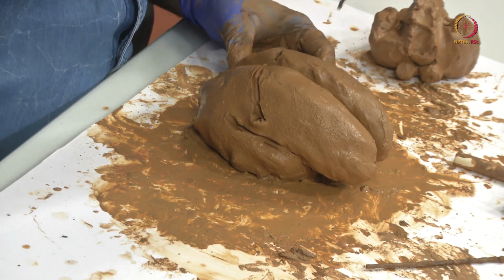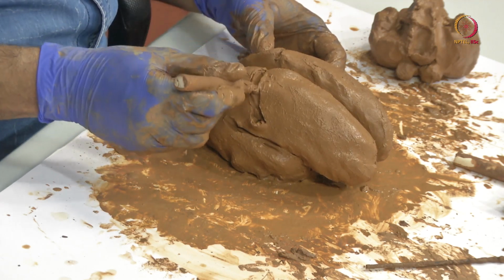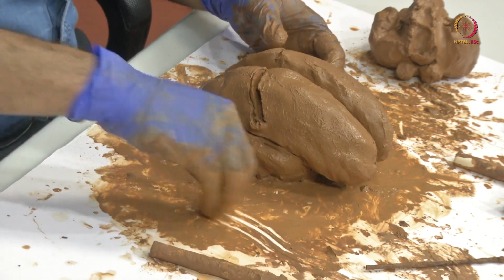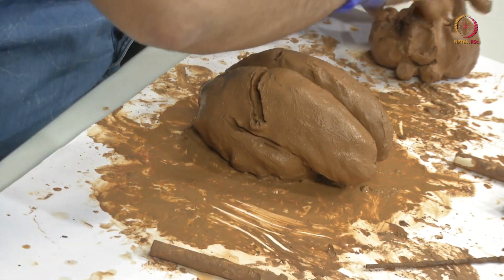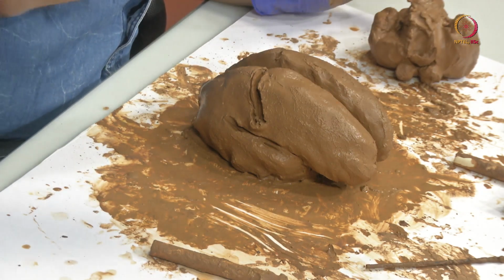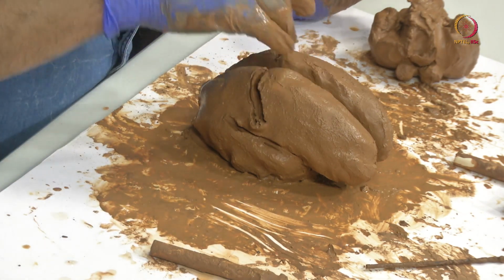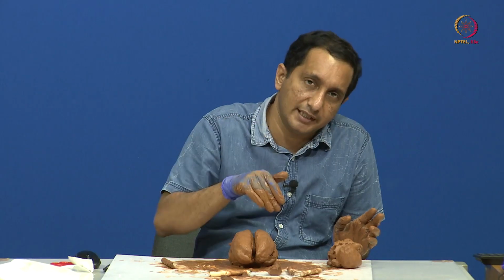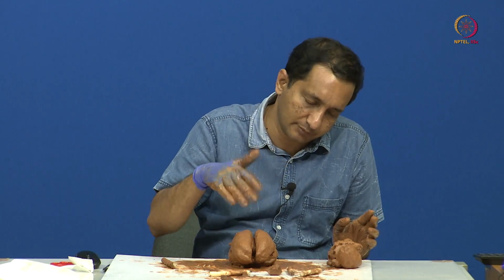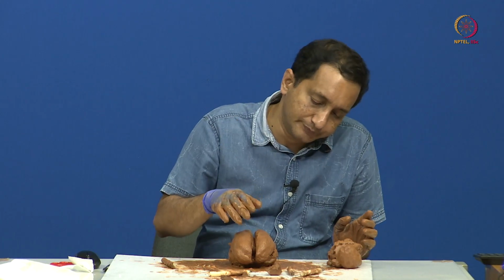Now, you should remember that these are very deep fissures. In one of the prior classes I had shown you sulci and gyri, and it looked like all sulci and gyri are similar to each other. It is not so. These are what are called complete sulci. They go very deep, though of course the central sulcus does not reach up to the ventricle.